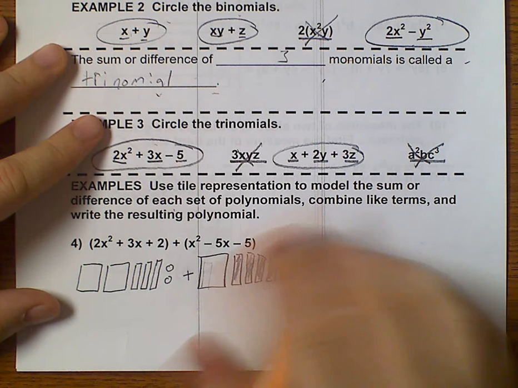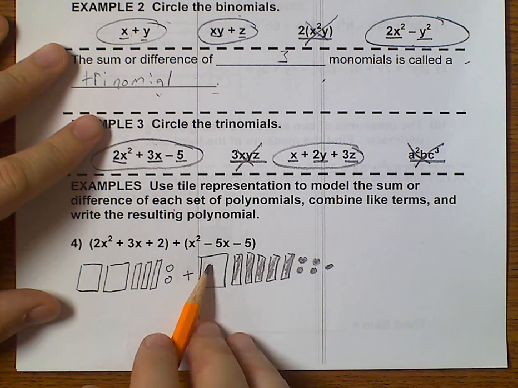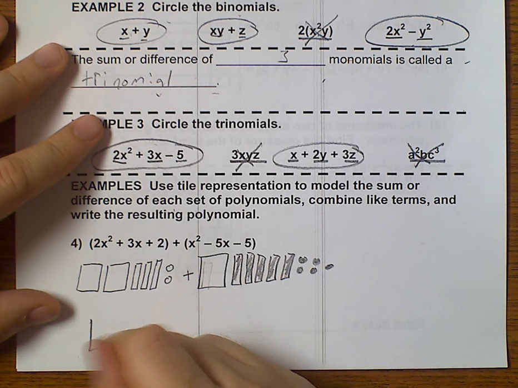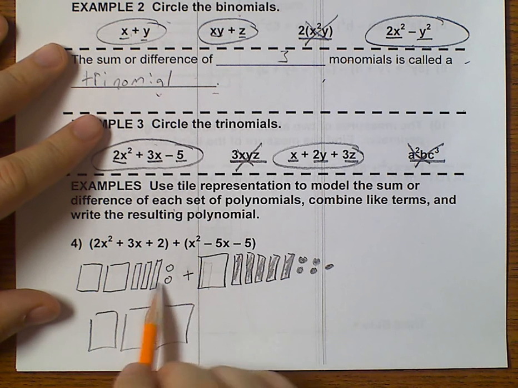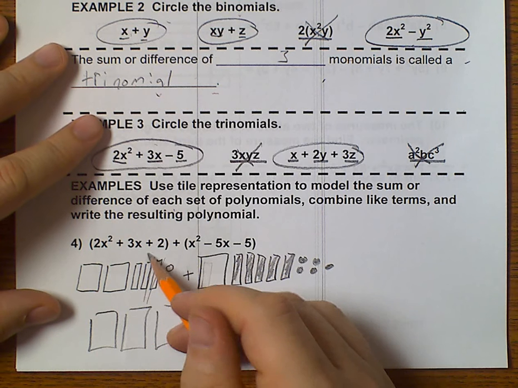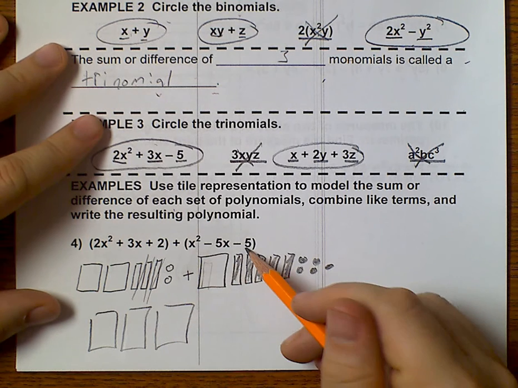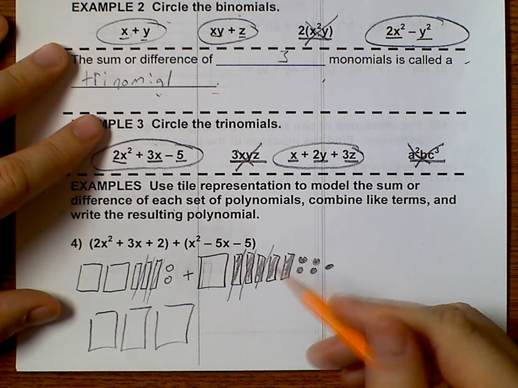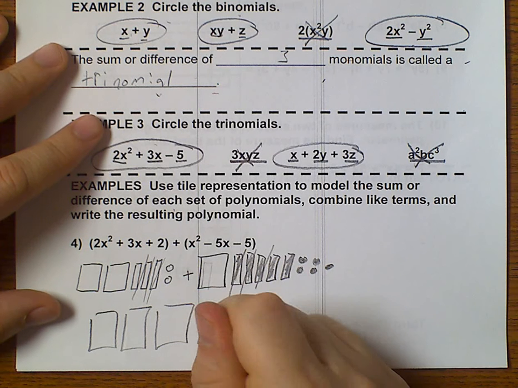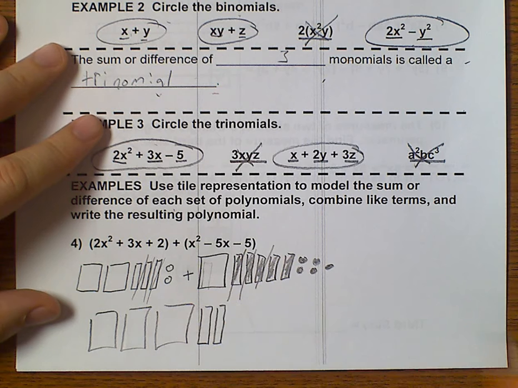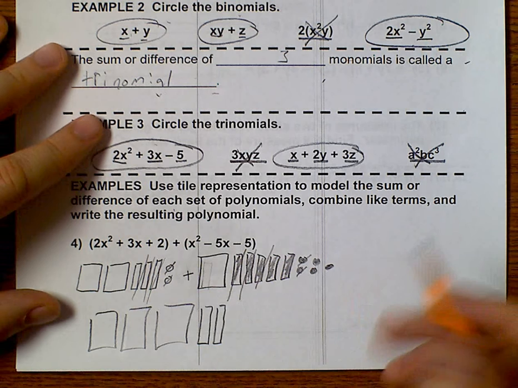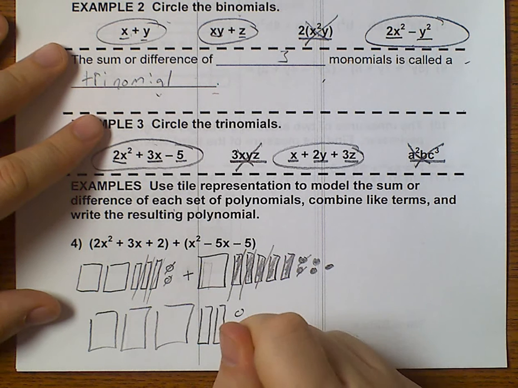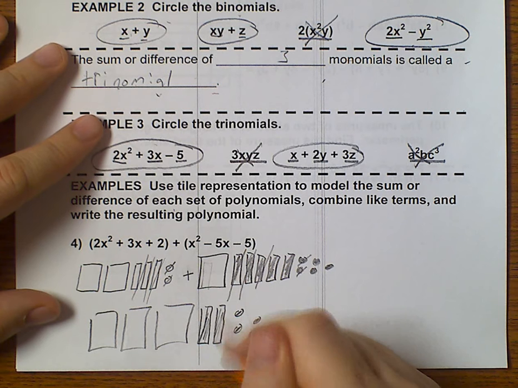And when we combine these, well, 1, 2, 3x squared, and then these three positive x's are canceled by those three negative x's, leaving us with just 2x. And these two regular x's are canceled by those two negative x's, giving me 3 negatives, and I forgot that these two are also negatives.